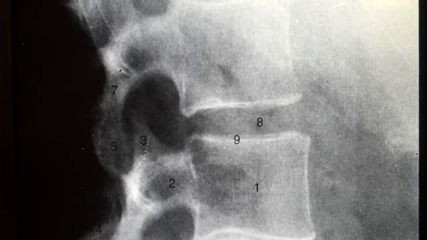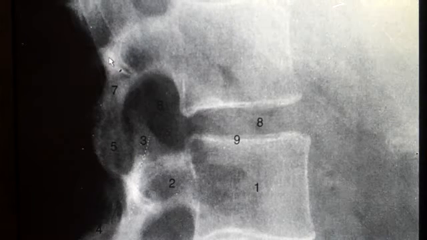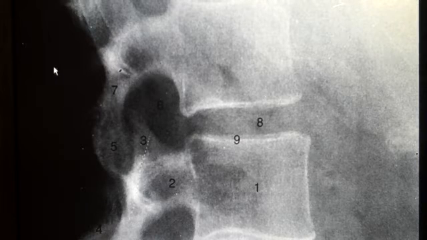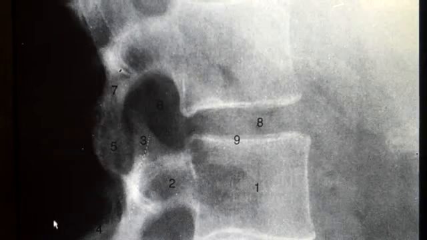Now you also see a density coming down right here. That happens to be a rib that is superimposing part of the lumbar spine. And so that is a rib. Spinuses are back here in this area. In fact, number 4, which is labeled right here, is labeling the spinous.